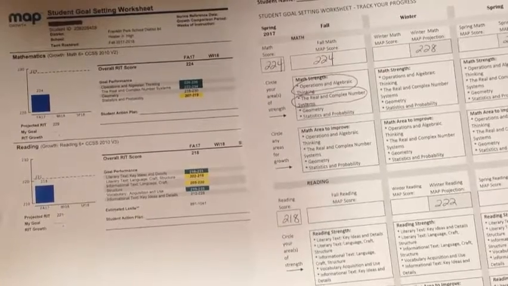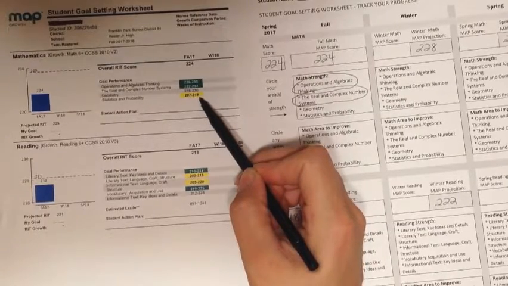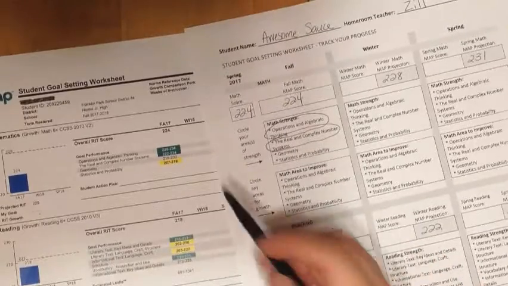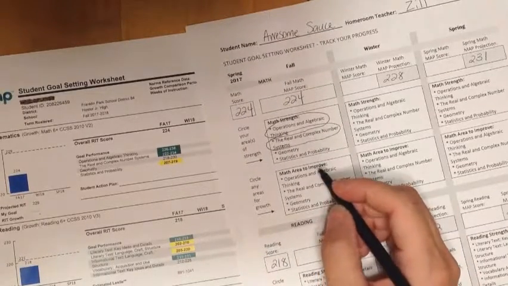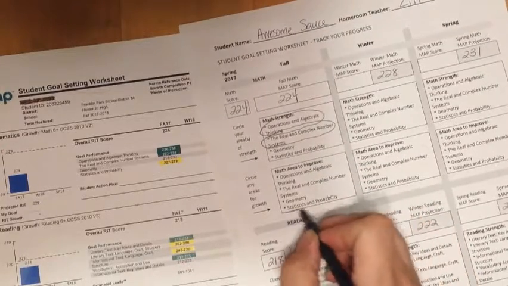Next, we want to look for your math areas of growth. These areas will be highlighted in yellow. You may have 0, 1, or 2 areas of growth. If no areas of growth are highlighted in yellow, then look for the category that has the lowest score range. Circle your area of concern on the goal setting worksheet now.